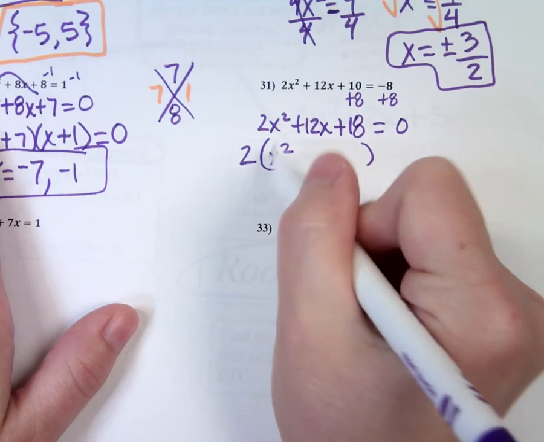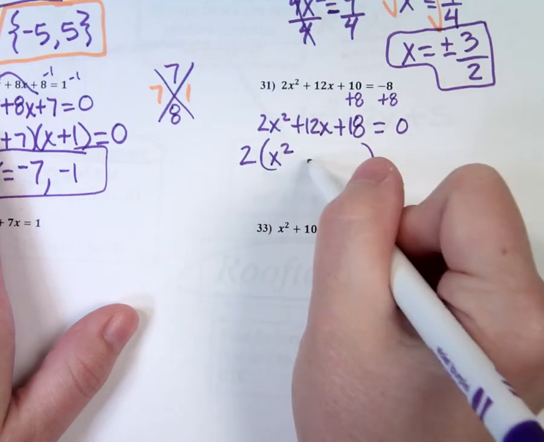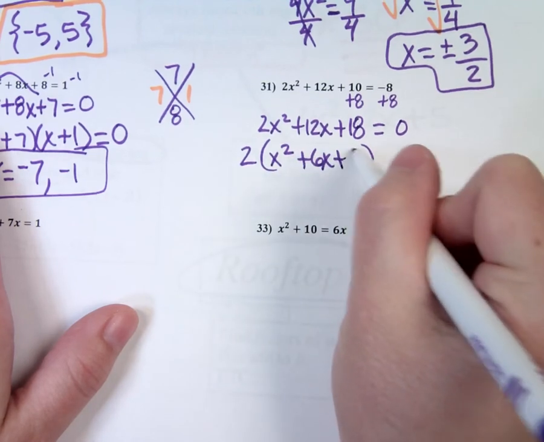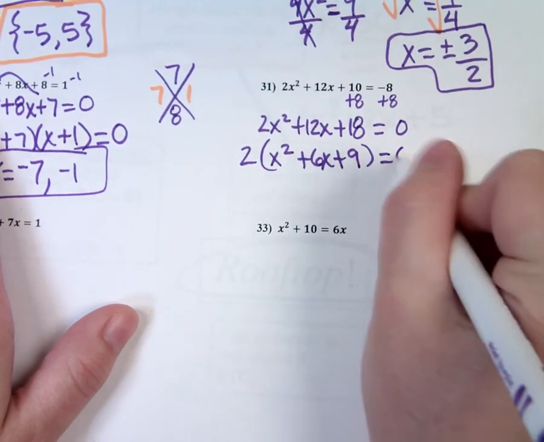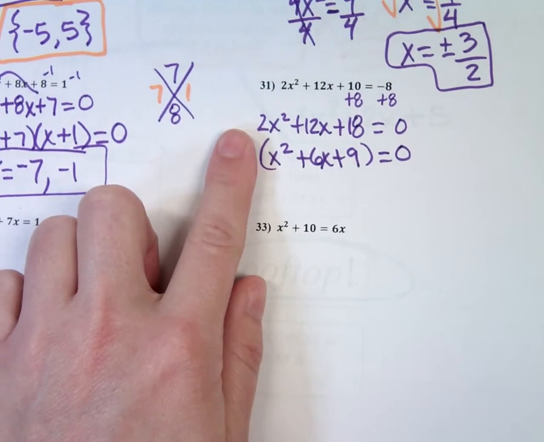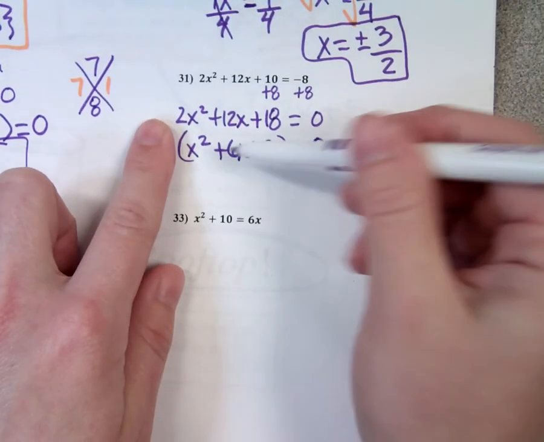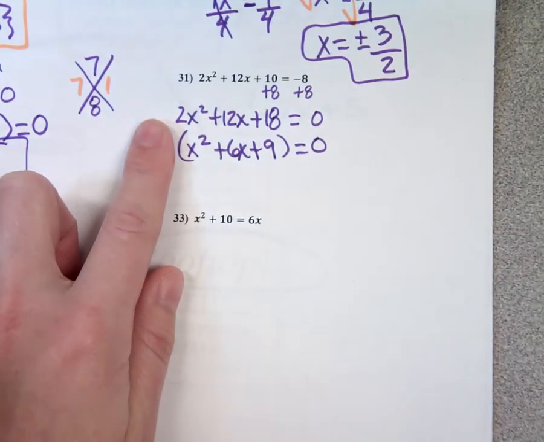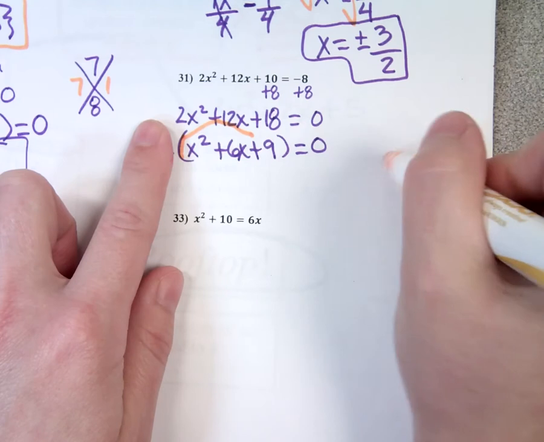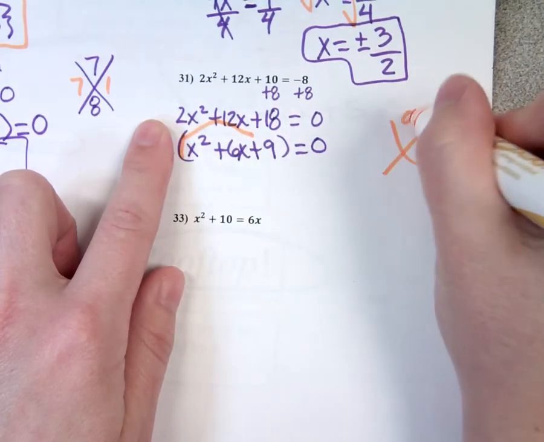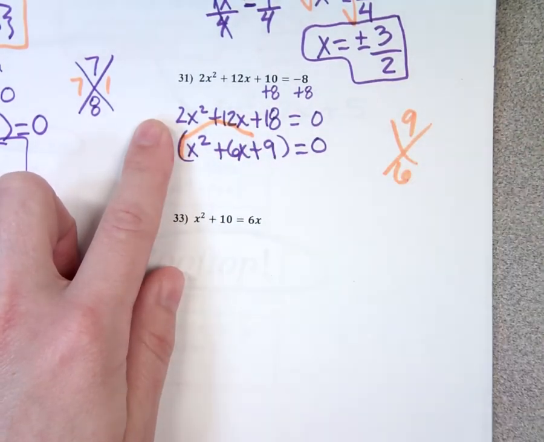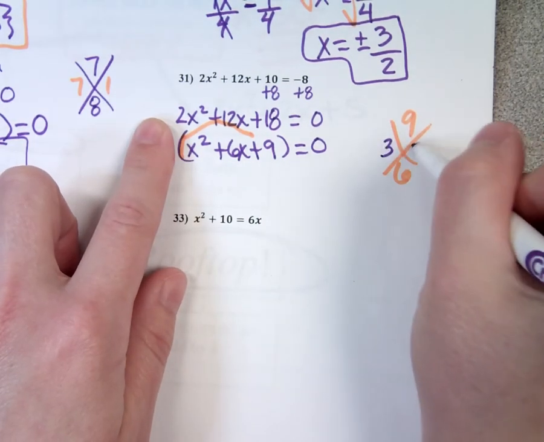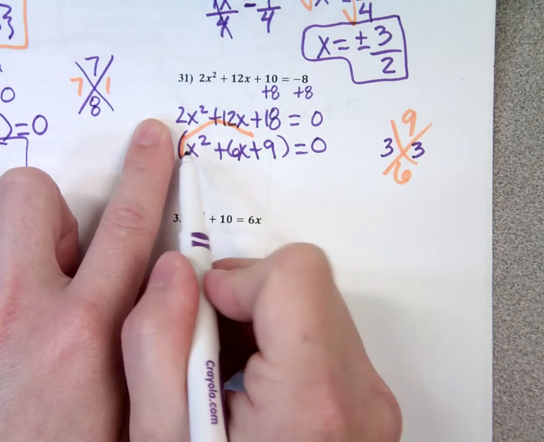2 times x squared makes 2x squared. 2 times 6x makes 12x. And 2 times 9 makes 18. Okay, I'm going to cover my GCF up. I'm going to try to factor what's in the parentheses. I look to see if this has a GCF. Nope. I see that it's got 3 terms, so I'm going to take my a times my c. A times c makes 9. I want them to add to be 6. Anything multiply to be 9 that adds to be 6? Yep, 3 and 3. It's the 1 in front, so it's the shortcut.